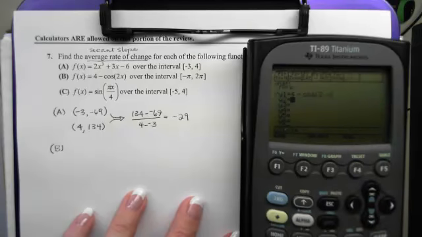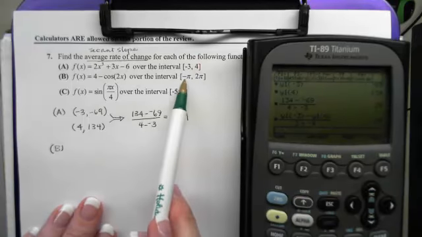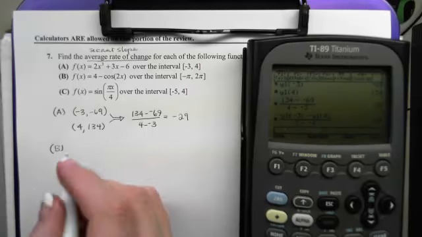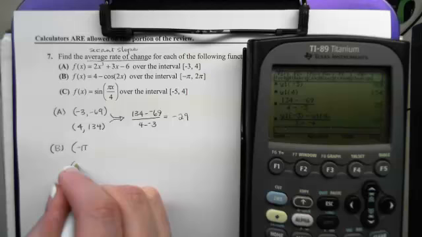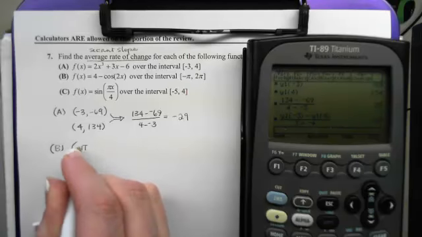So once I've got my Y editor set the way I want it, I'm going to go home, clear out what's in there, and look to see what my x coordinates are. I've got one point that has an x coordinate of -pi. I got another one that has an x coordinate of 2 pi.